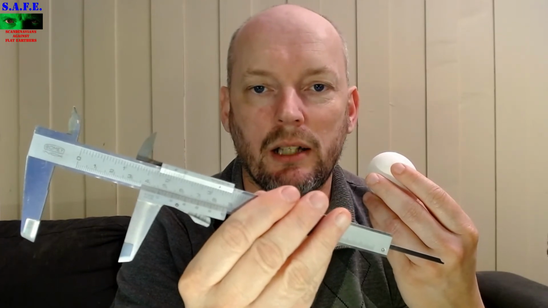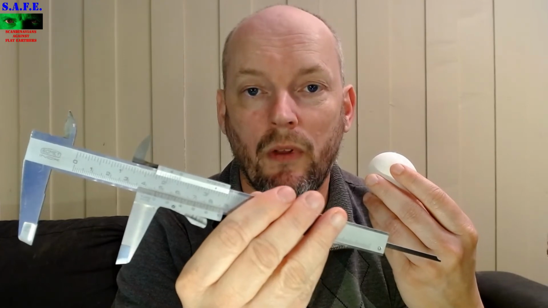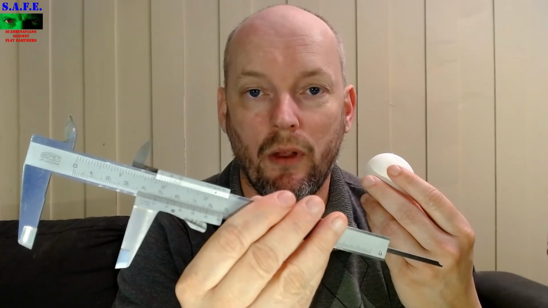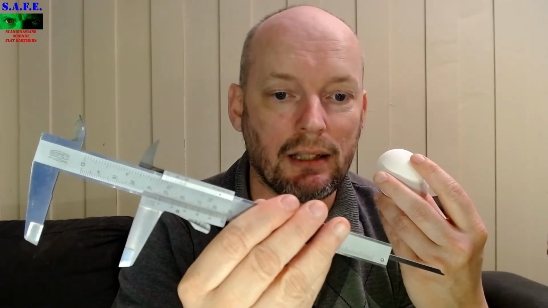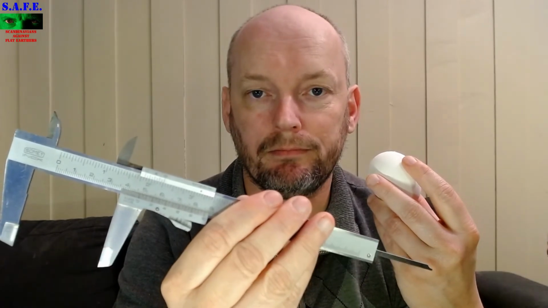Sorry flattards, it's a trick question. Divide it by 2. This is the diameter. You need to divide it by 2. That's the radius. So the radius of this egg is just about 23.5 millimeters. Yeah, that's not hard. That's not scientific method. That's just measuring the diameter of an egg and dividing it by 2.